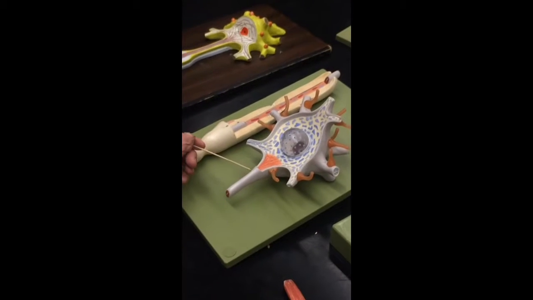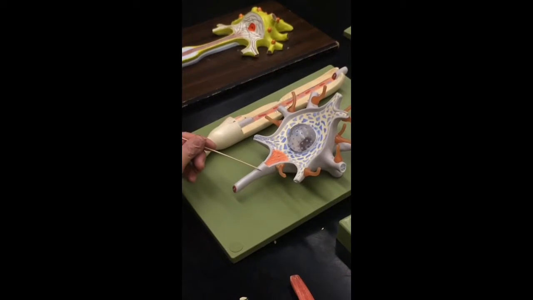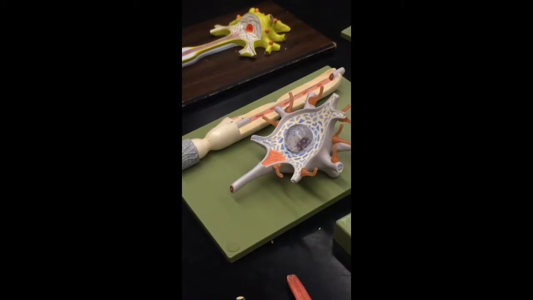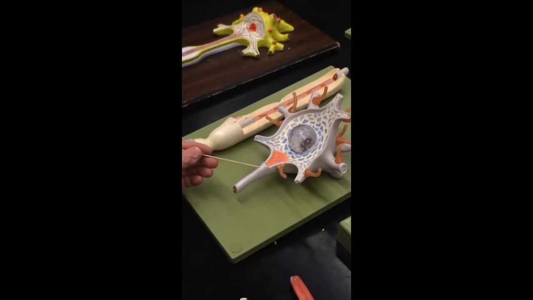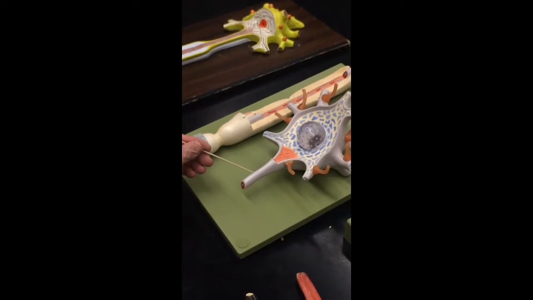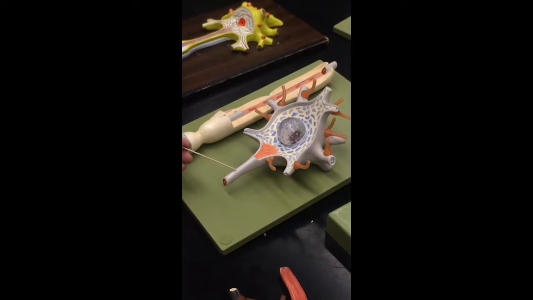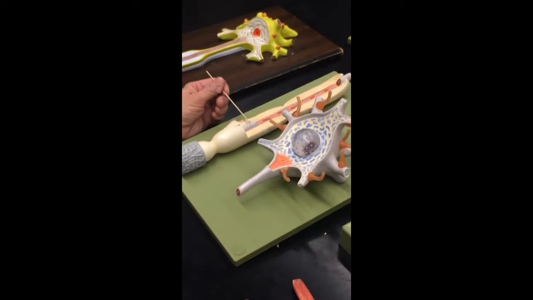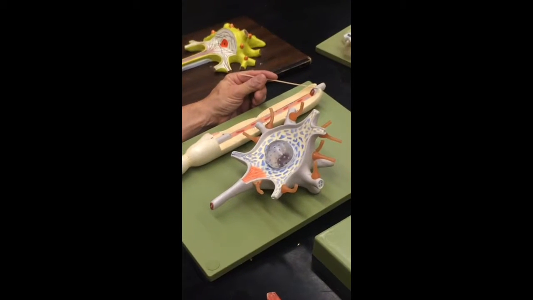The next area, just distal, this is the initial segment right here. This is where the first action potential is generated on the axon. And then this here, guys, this gray, this is the cell membrane of the axon. You're going to call this the axolemma, right? And we can follow it. Here it is, here it is over here.